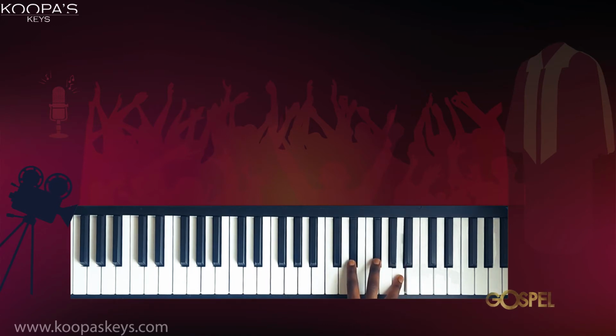Again, another diminished. So we have two diminished in this chord. And lastly, we have E, which is back to the top. E, G, and B. Okay, so now let's look at the harmonic minor scale.